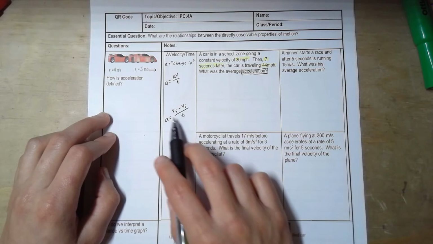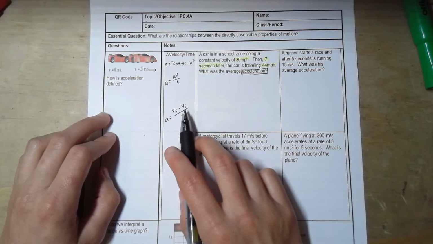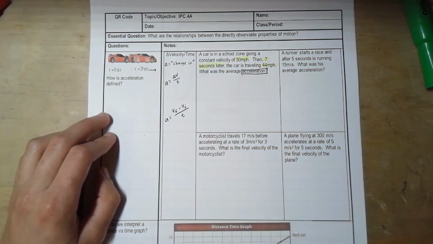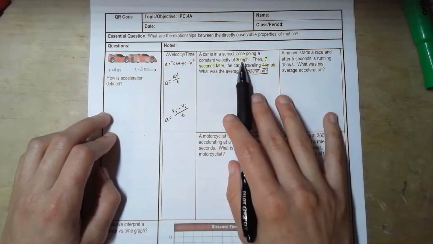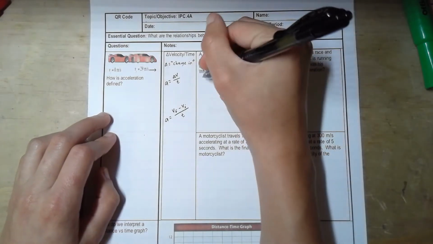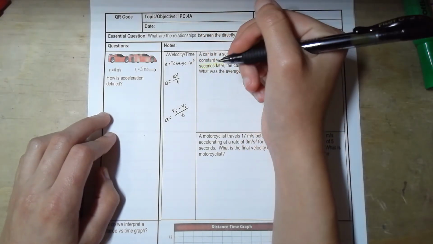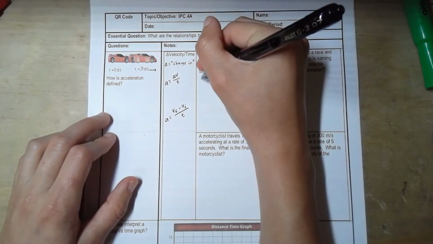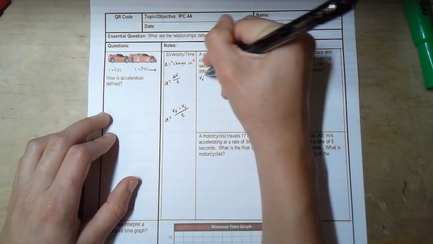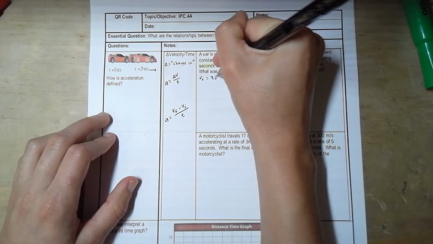So we're going to assume that we're going to use this formula. Well, this formula is really the same as this formula, but we're going to use the more written out one because we're given two velocities. So first we have to find out what's the velocity final and the velocity initial. Well, we started off going 30 miles per hour, so that's going to be the initial velocity. If something is the initial velocity, the initial time, the initial whatever, that means that it was there first. So our initial velocity is equal to 30 miles per hour.